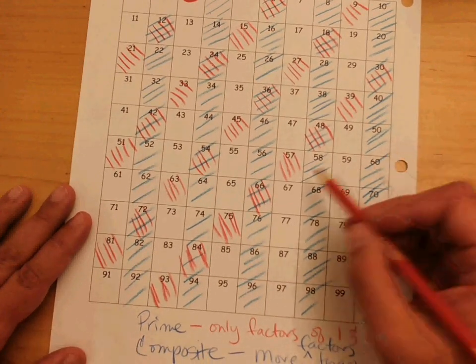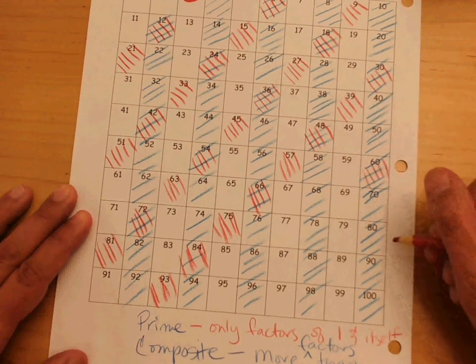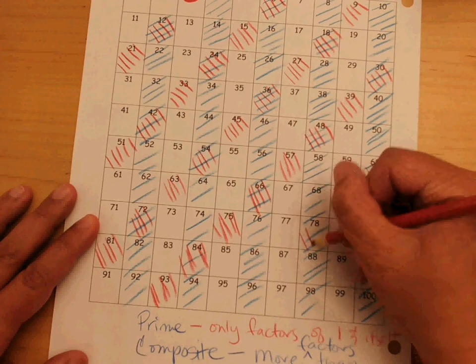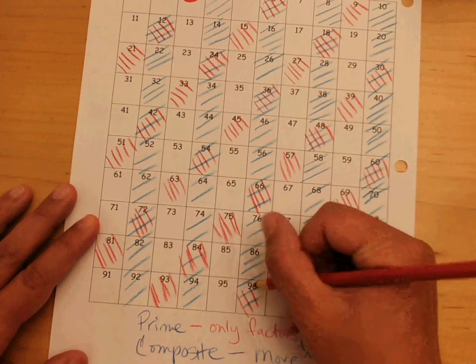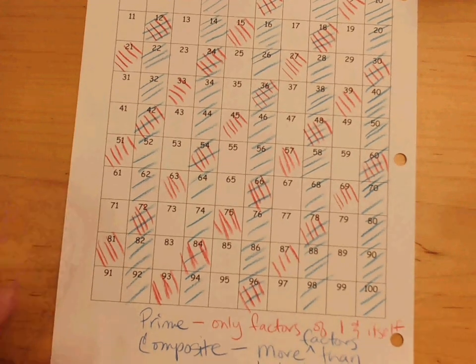Now over here, 60. 6 plus 0 is 6. 69. 6 plus 9 is 15. 7 plus 8 is 15. 8 plus 7 is 15. 9 plus 6 is 15. Are there any others? Did I miss one?